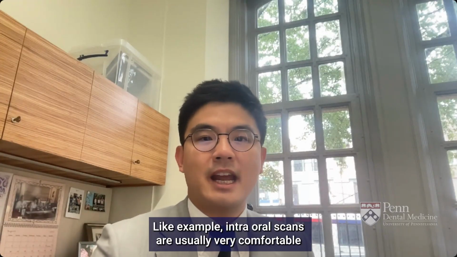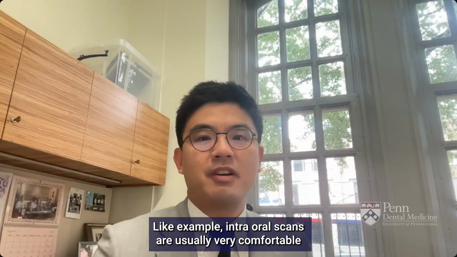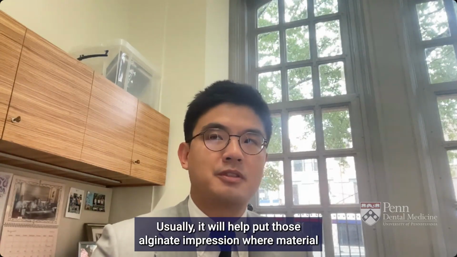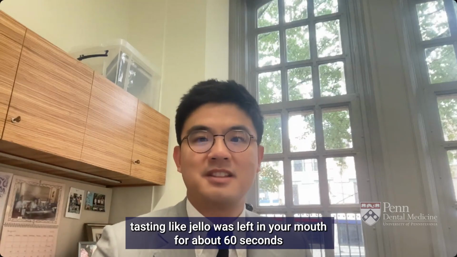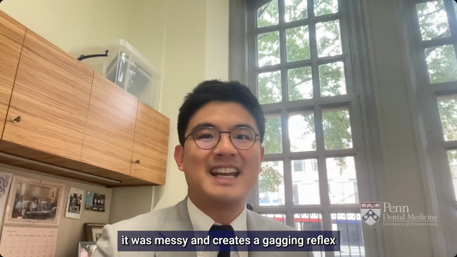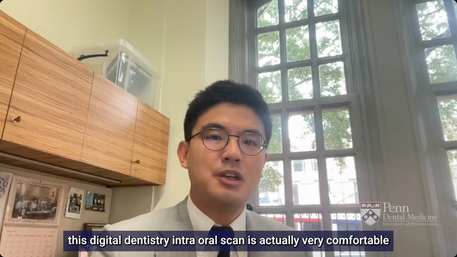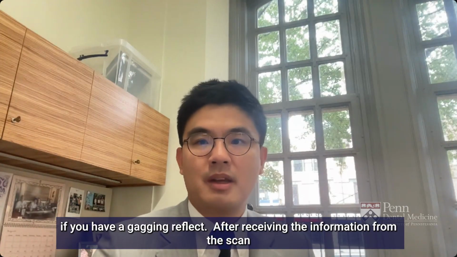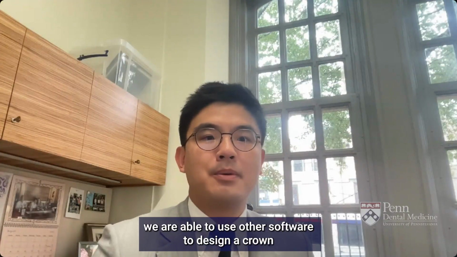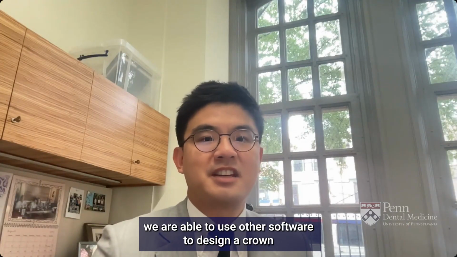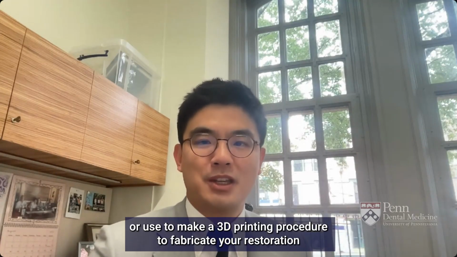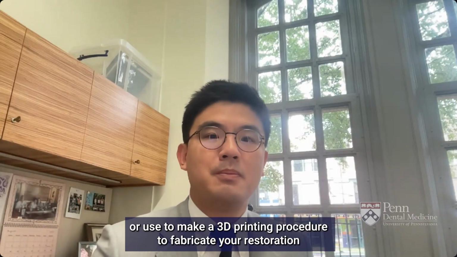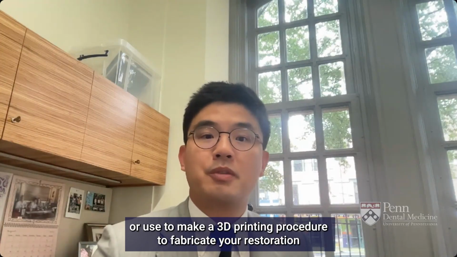One example: an intraoral scan is very comfortable. Usually, dentists put in an alginate impression, a material that feels like jelly in your mouth, and leave it there for about 60 seconds, which can be messy and cause a gagging reflex. This digital intraoral scan can be done comfortably without gagging. And after using the information, we're able to use other software to design the crown, aligner, or surgical guide on the screen, or we can use milling or 3D printing to fabricate your restoration.